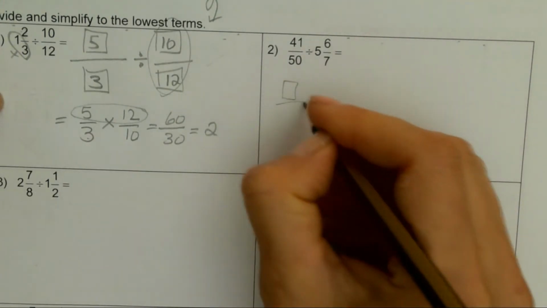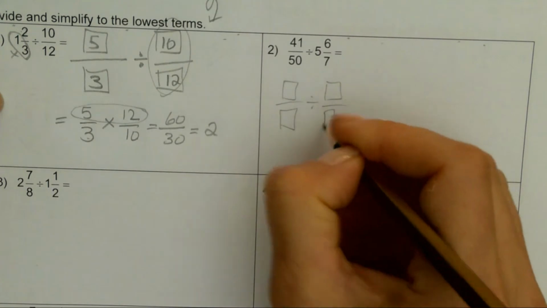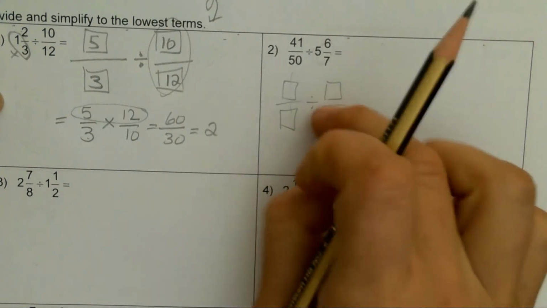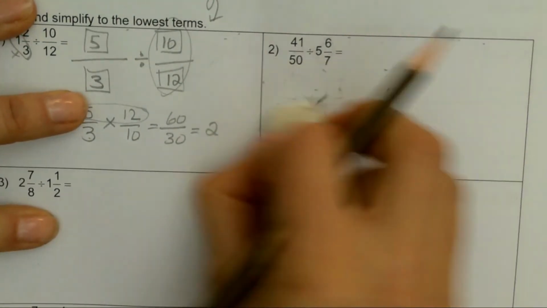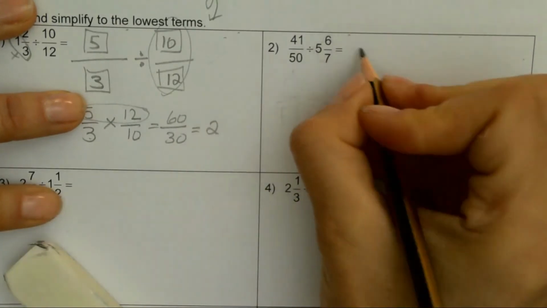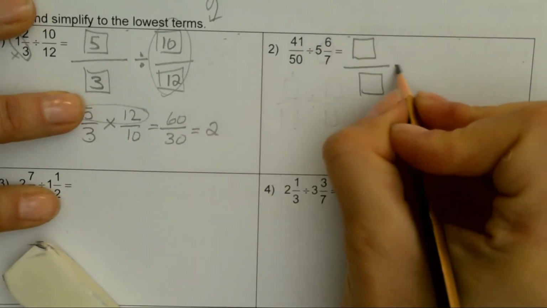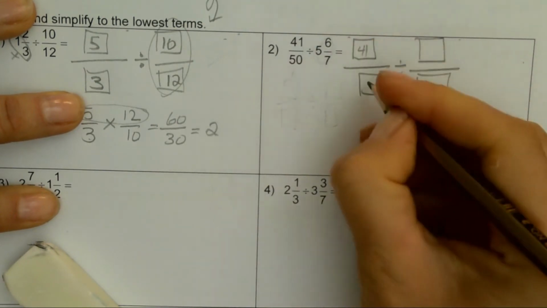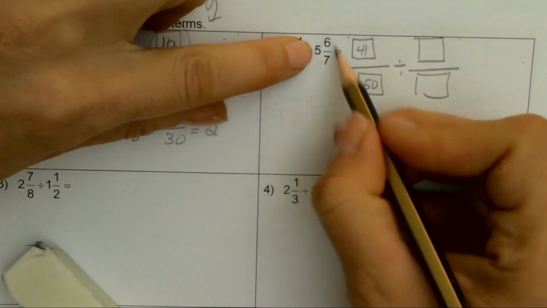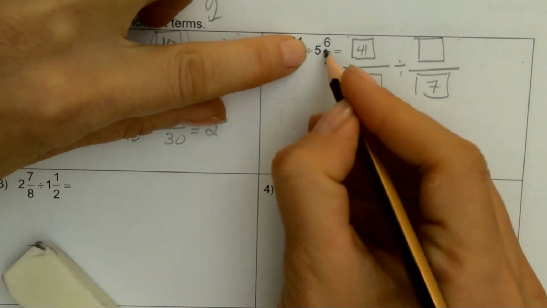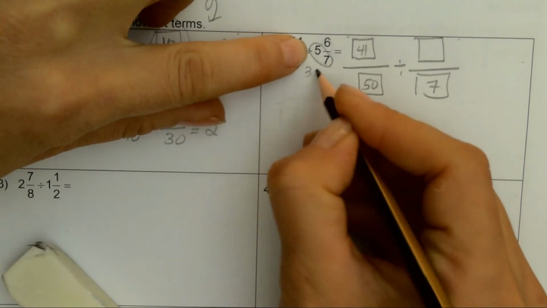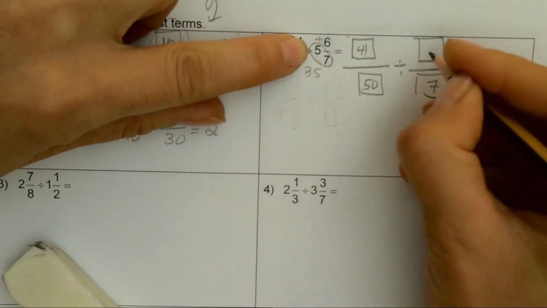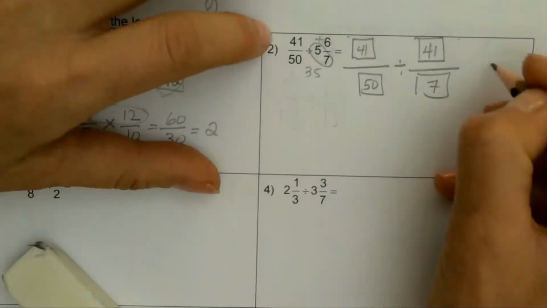Okay, let's do this one. Does it look like this? The first one does. This one does not. So I can't do anything until I make it look beautiful like this first. So let's draw our little boxes. Keep it divide because we can't do any divide yet. So the first one is nice. This cake is cut into 7 pieces, so it stays the same. 5 times 7 is 35, plus 6, 35, 36, 37, 38, 39, 40, 41. So that's 41. Now it looks beautiful.